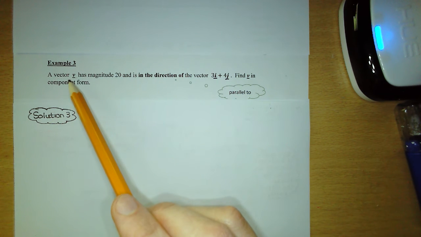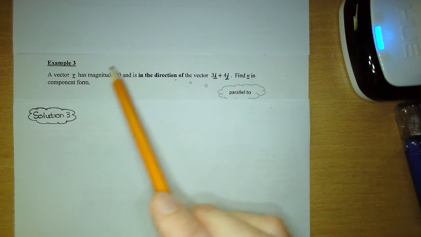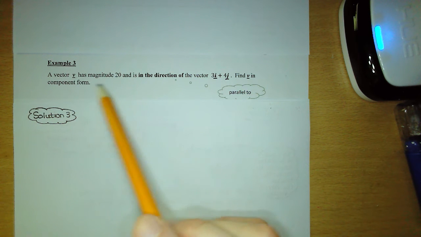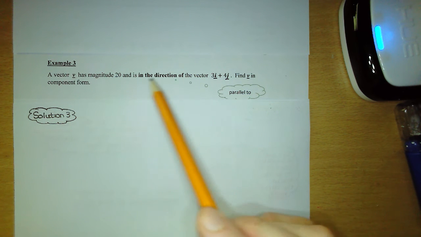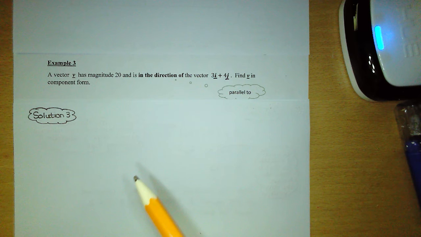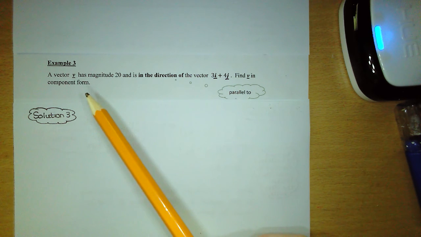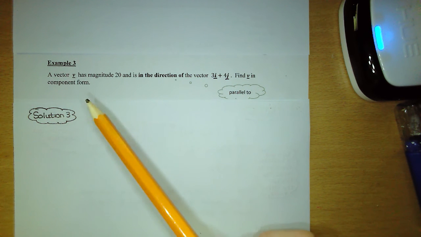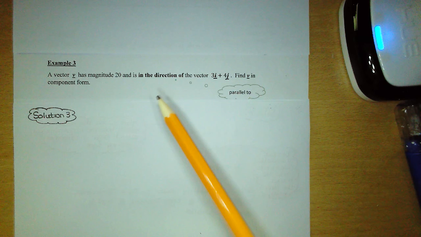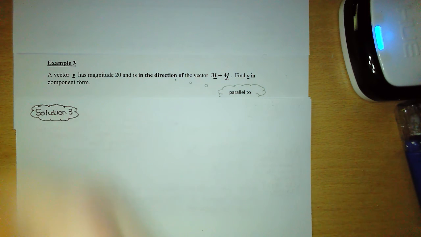Example 3, we are told that a vector v has a magnitude of 20 or a length of 20 units, and it is parallel to another vector which we're given in component form. We then need to find vector v in component form. So in this question there are two vectors, one that we know and one that we're trying to find. So what we do is split it up.